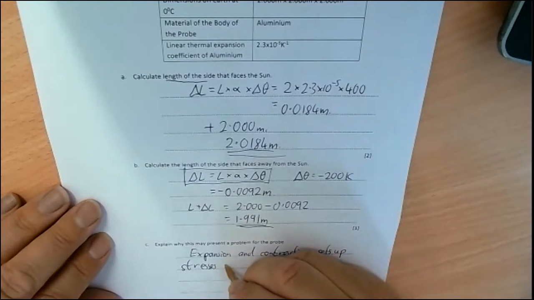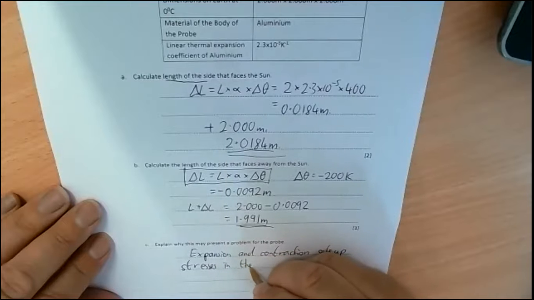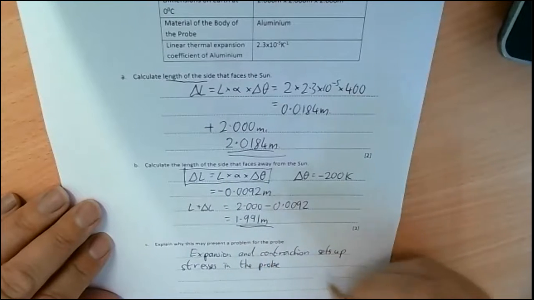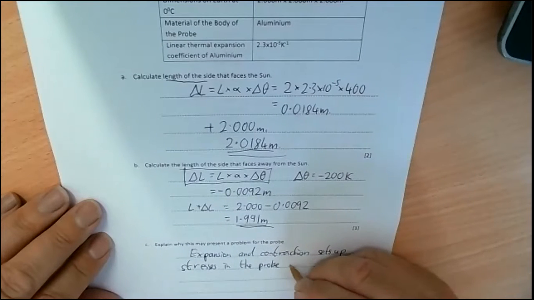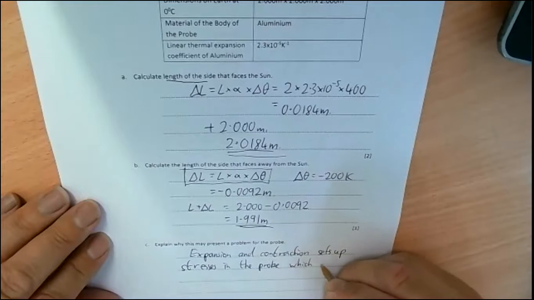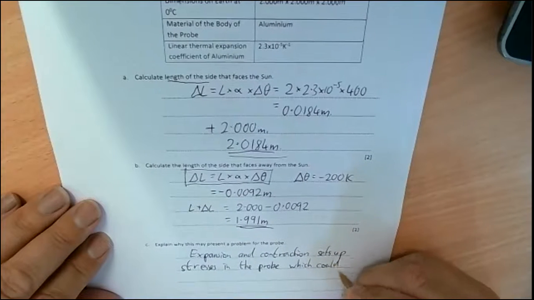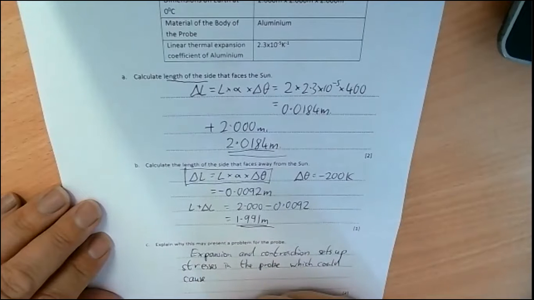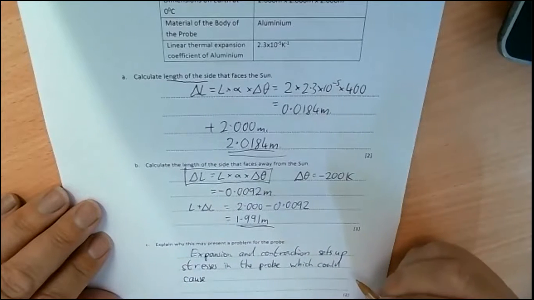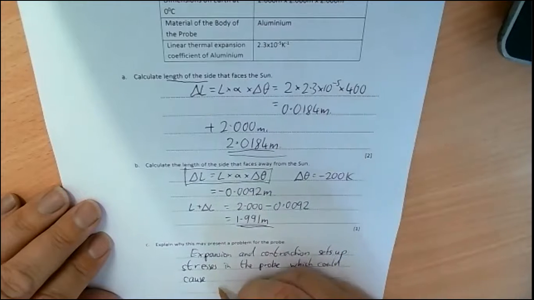So it sets up stresses in the, well, I'll say it's the probe, because it is all talking about a space probe. Okay, so it sets up stresses in the probe, which could cause it, well, just like with the bridge, like with the railway in the first video in this morning's video, it basically would cause it to buckle.